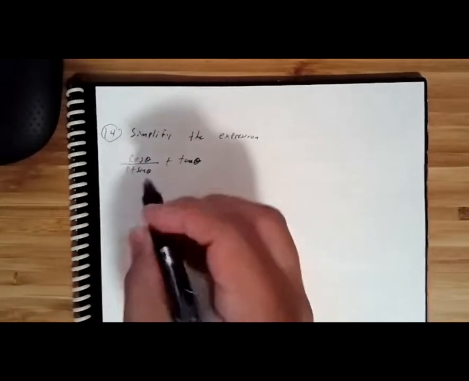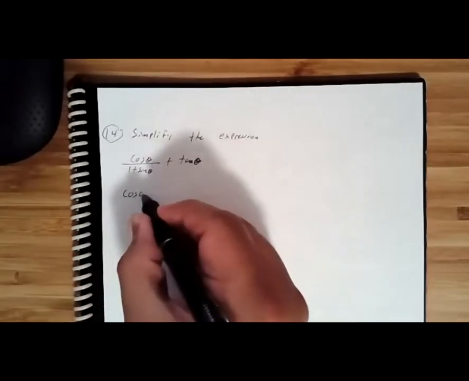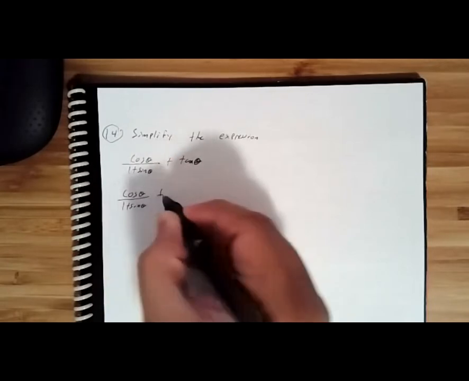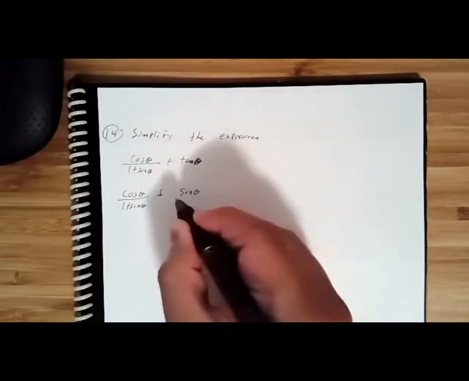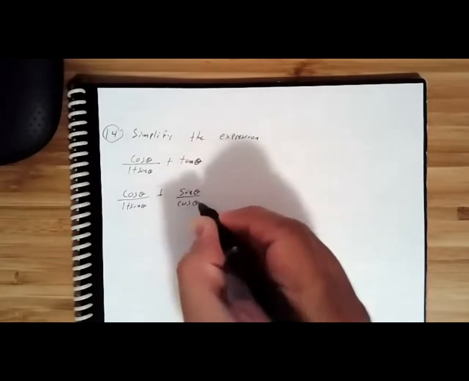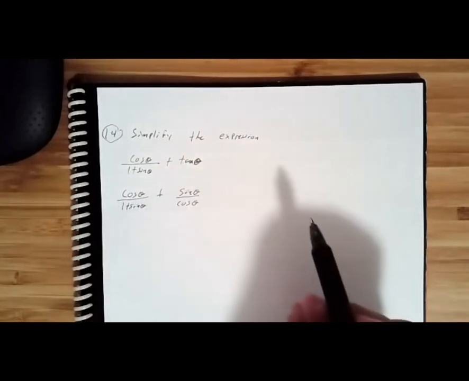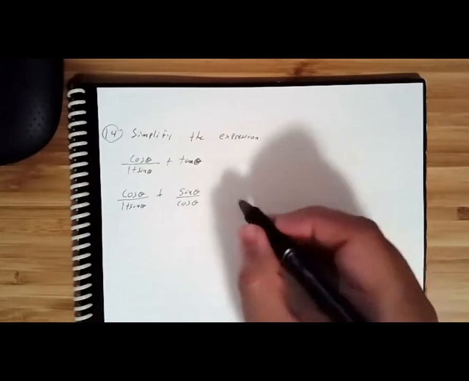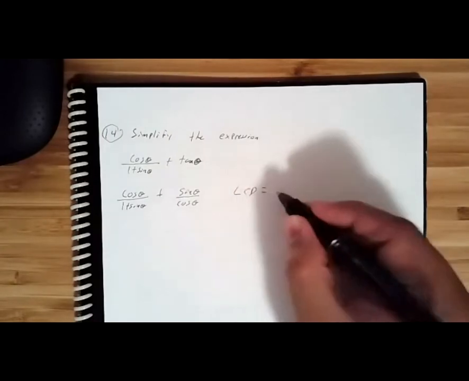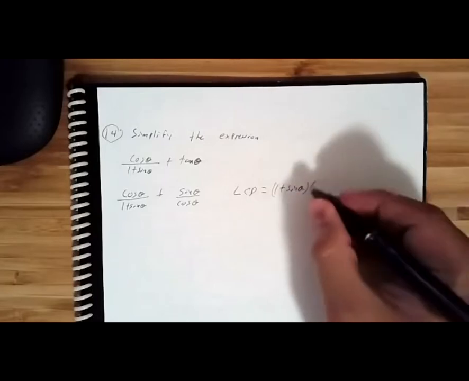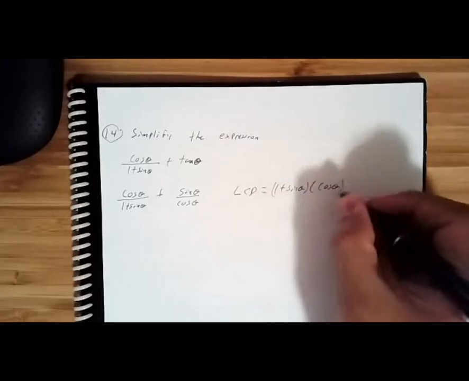So you guys know that the tangent is a ratio of sine over cosine, right? When we change it into that, we see that we have two fractions that you can add together. The LCD of these two fractions is going to be 1 plus sine theta times cosine theta.